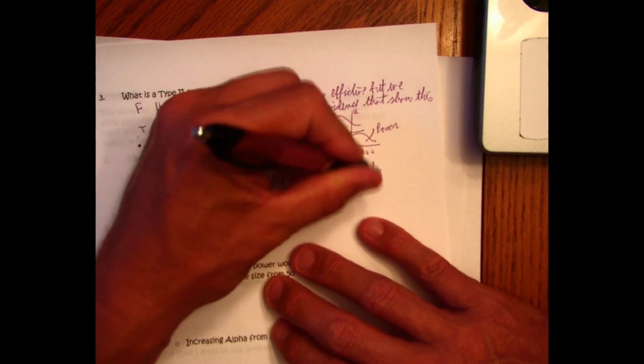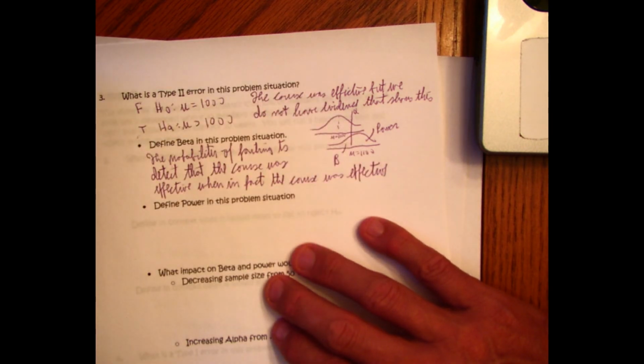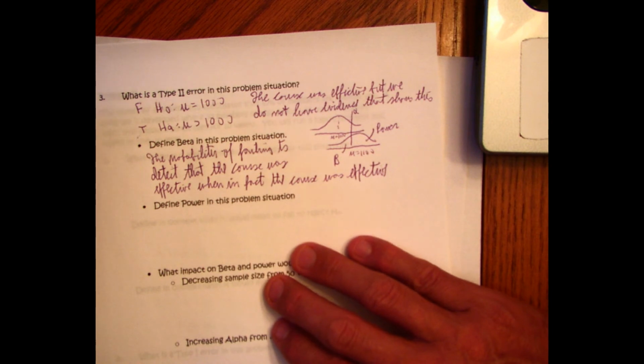So we failed to find that the course was effective when in fact the course worked. That's type 2 error in this situation.